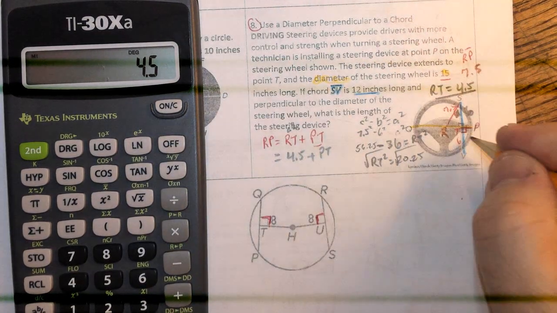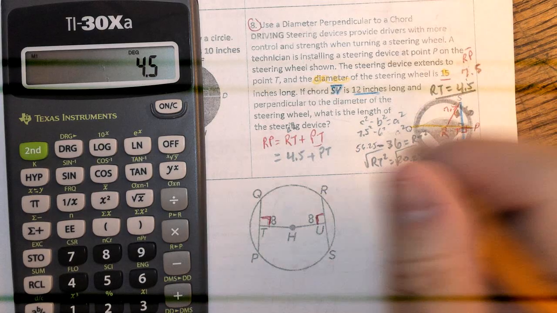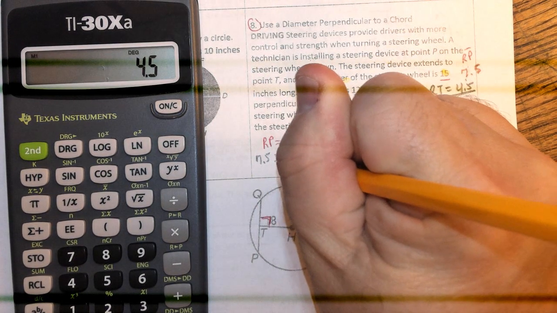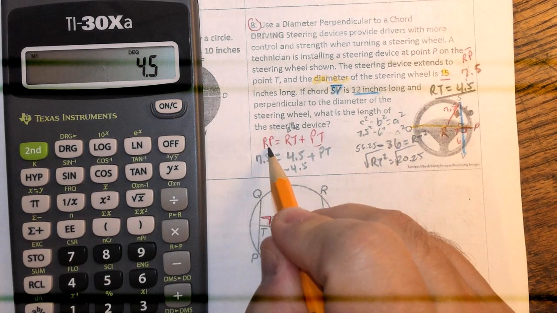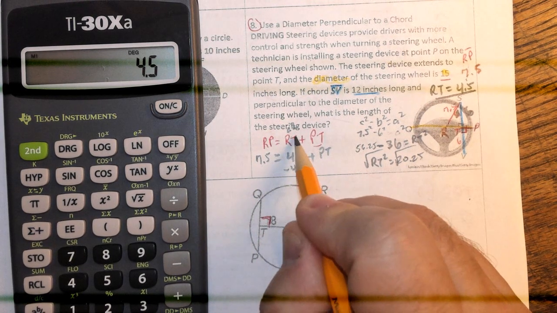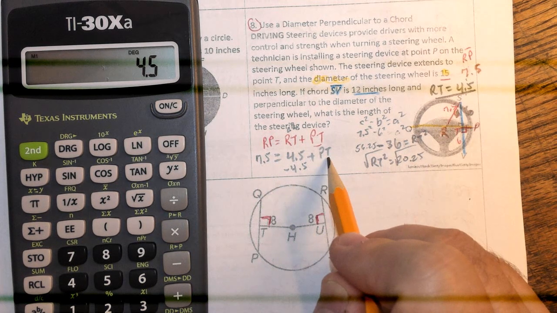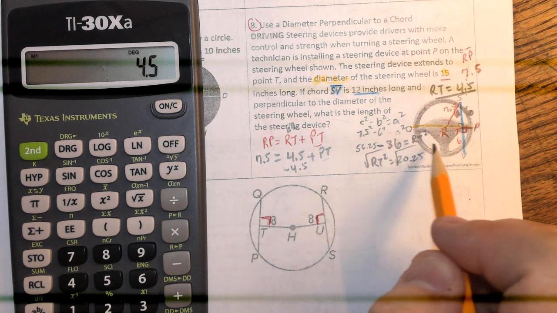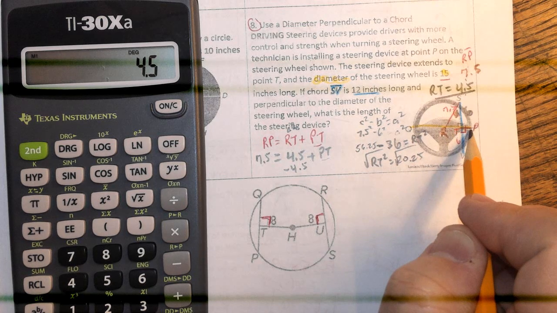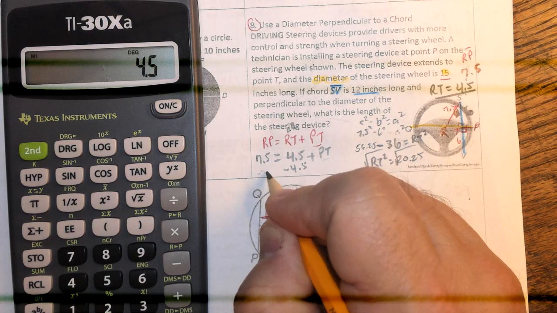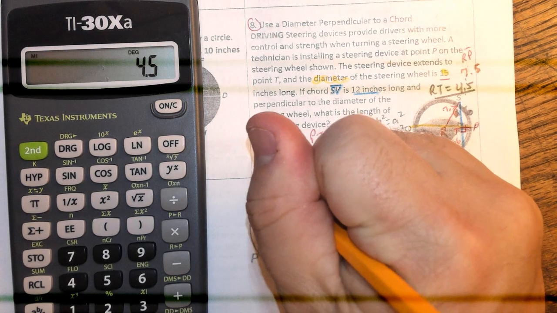And RP is the radius, which is 7.5. So we're going to subtract 4.5 from both sides because RP, which was 7.5, equals RT, which we just found was 4.5, plus PT. That's the thing we're looking for, the little steering device right here. So we're going to subtract 4.5 from both sides.